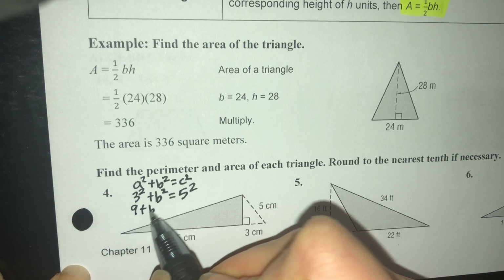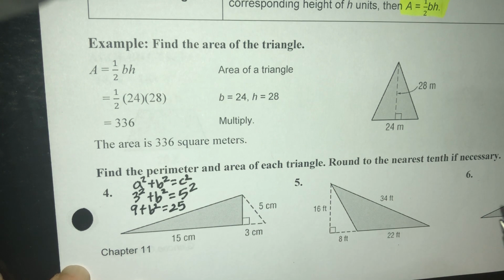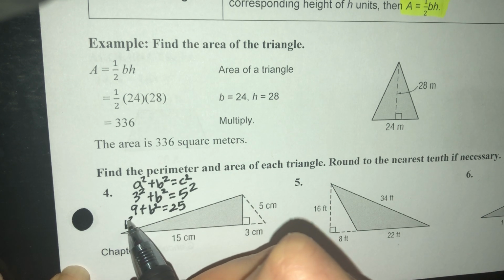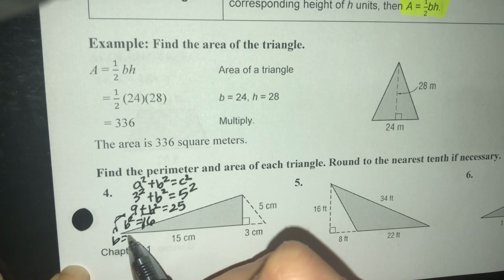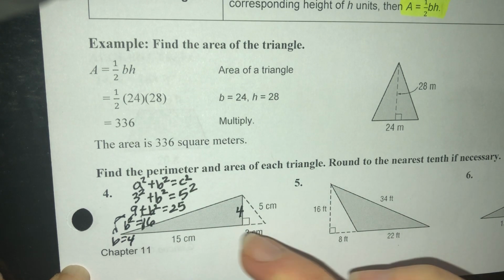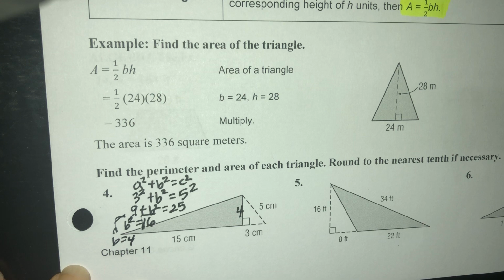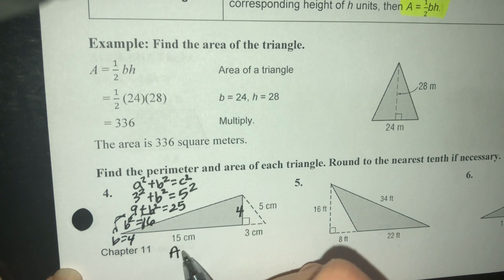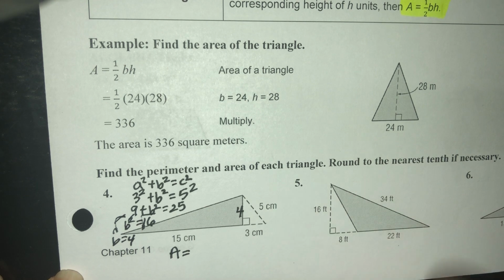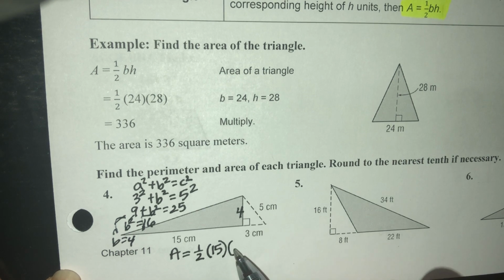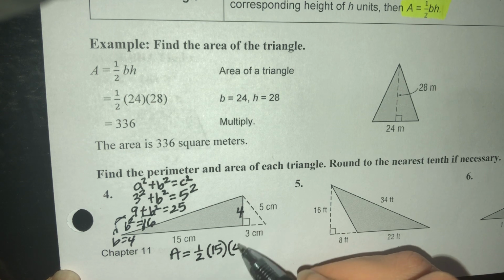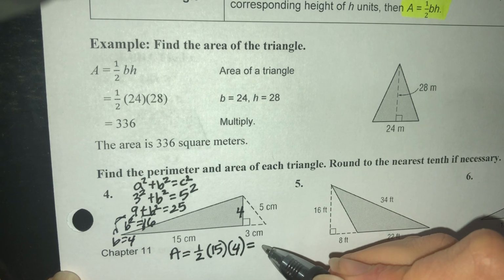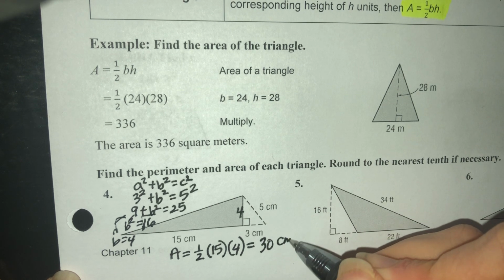So 9 plus b squared equals 25. If you subtract 9 on both sides, b squared equals 16. And then take the square root on both sides, b equals 4. So this height is 4. It's the good old 3, 4, 5 right triangle. So to find the area of this triangle, we're going to do either 1/2 or 0.5 times the base, which is 15, times the height, which is 4. And when you multiply that together, you're going to get 30 square centimeters.